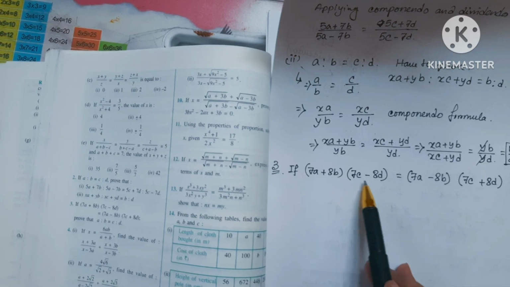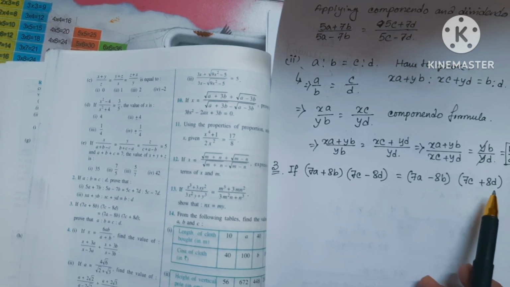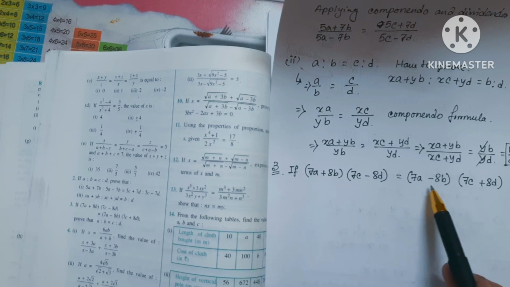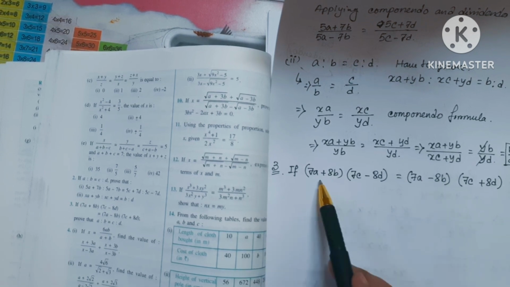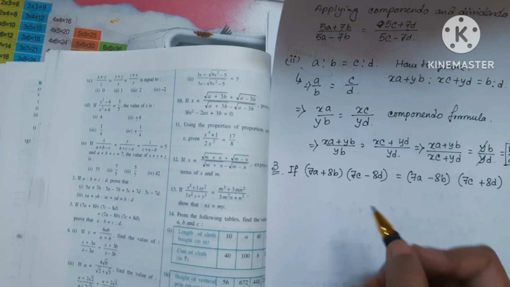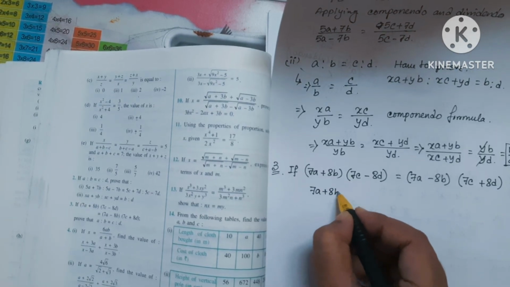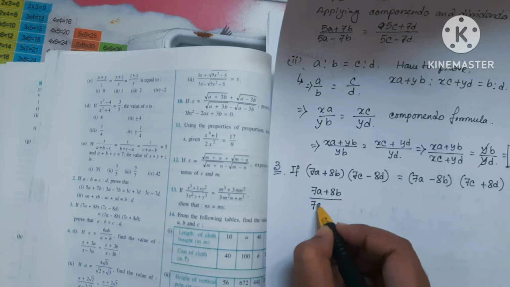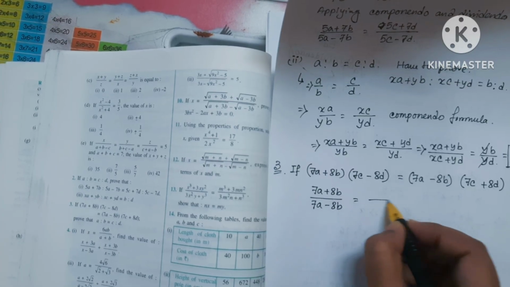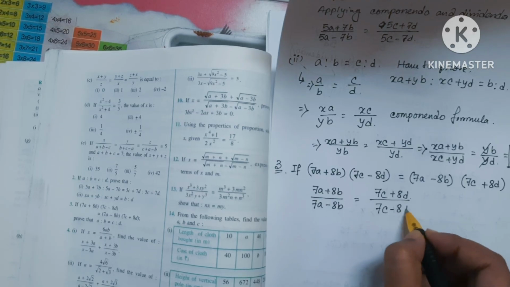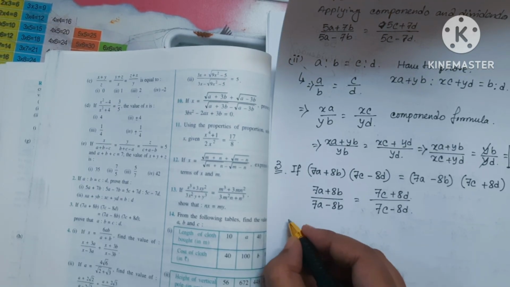No. This is a product of two terms. Okay. So what you can write, see 7a plus 8b, here 7a minus 8b. That can come under this one and that can come under this one. So you can write 7a plus 8b by 7a minus 8b is equal to 7c plus 8d by 7c minus 8d. Okay, that you can write.